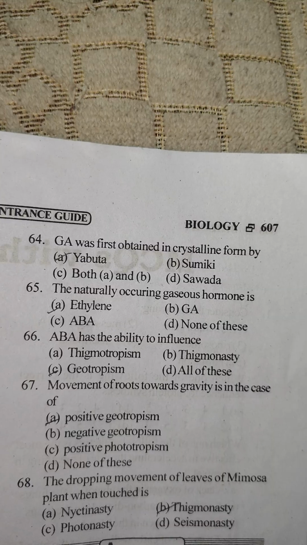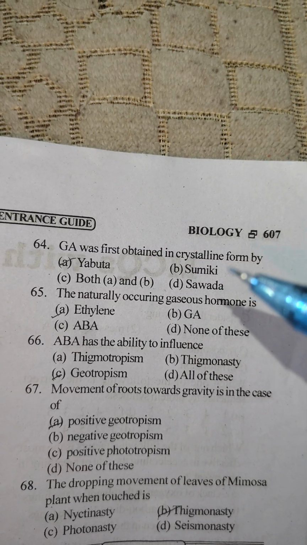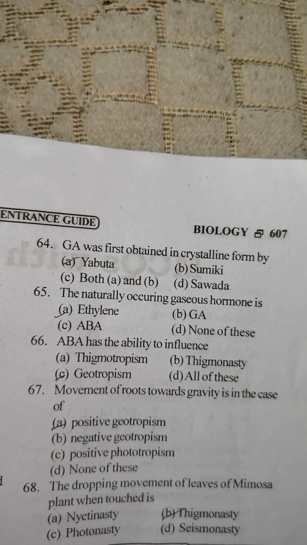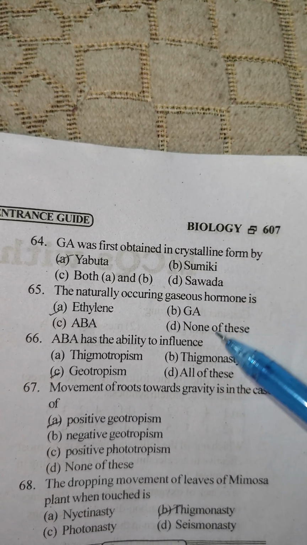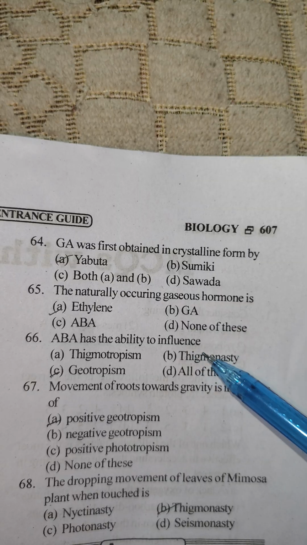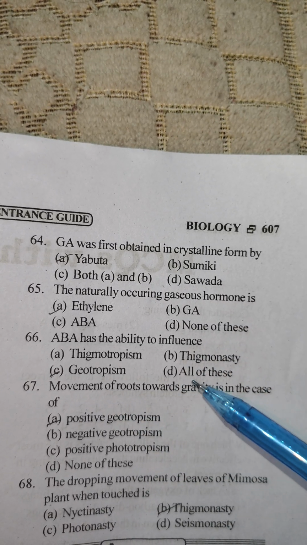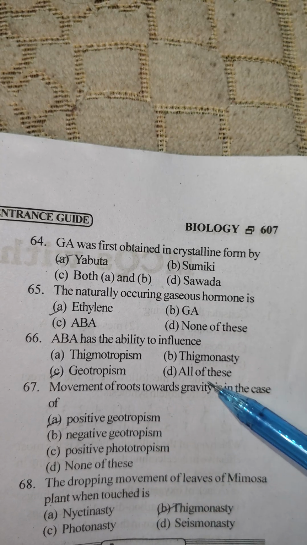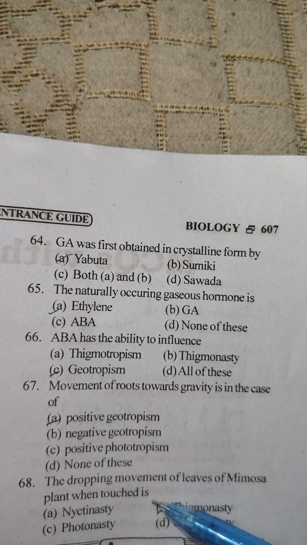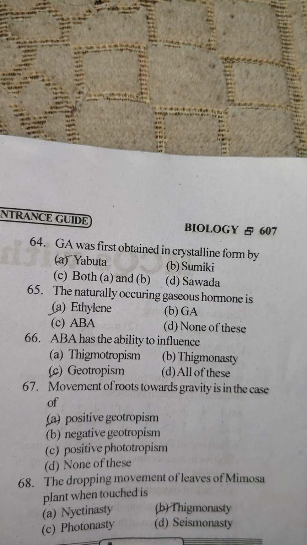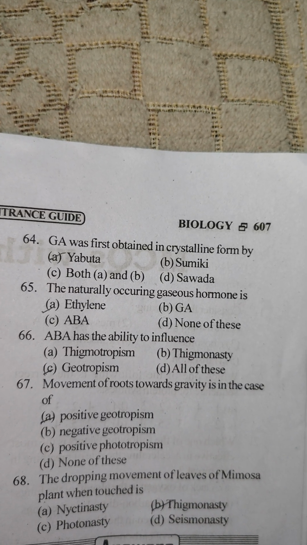Okay, so let's check the 64 number question. Gibberellic acid was first obtained in crystalline form by Yabuta. The naturally occurring gaseous hormone is ethylene. ABA has the ability to influence geotropism. Movement of roots towards gravity is positive geotropism. The drooping movement of leaves of the Mimosa pudica plant when touched is thigmonasty. Okay, thank you very much.